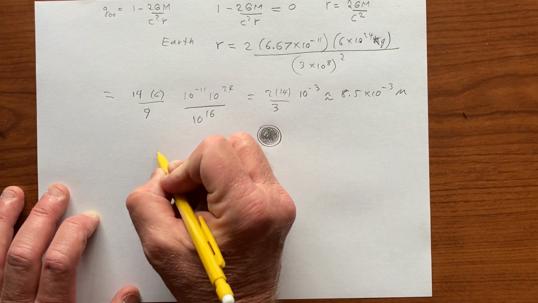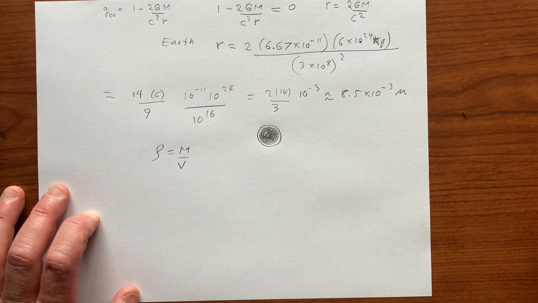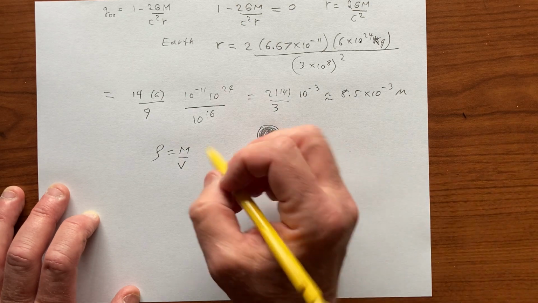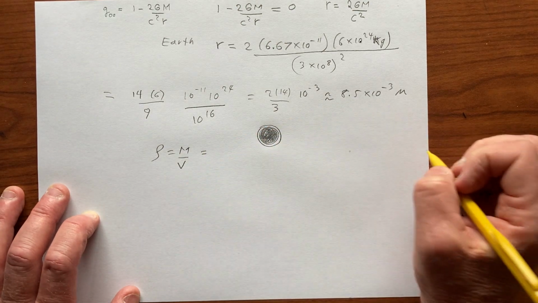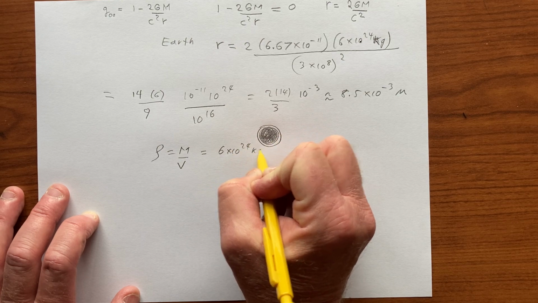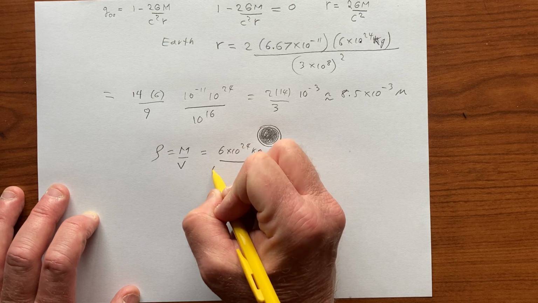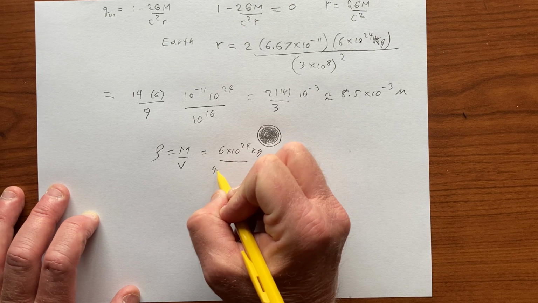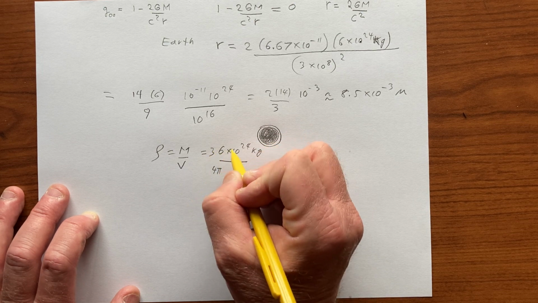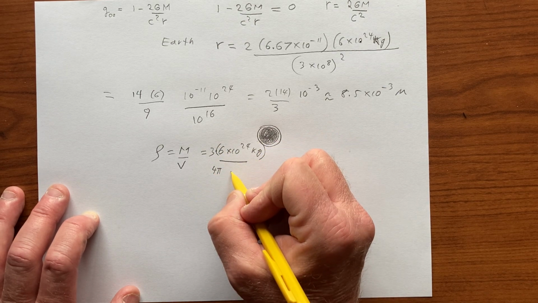Well, maybe we can think about the density, right? What kind of density is this? Do we have densities like this in the universe? That's the mass, 6 times 10 to the 24 kilograms, divided by the volume, which is 4/3 pi r cubed. Let's do it like that, 4/3 pi radius cubed.